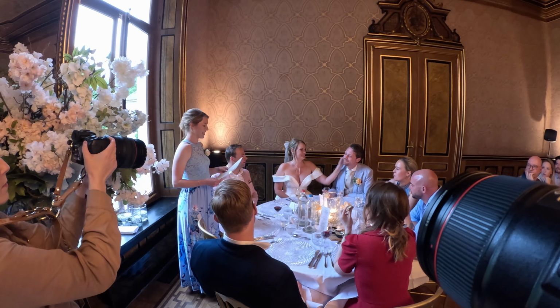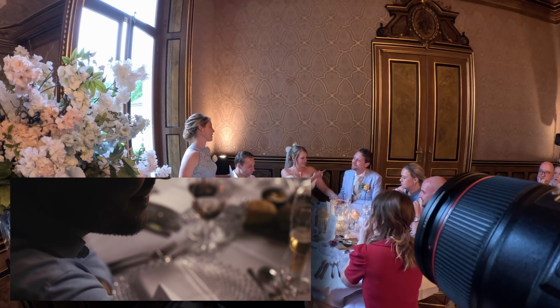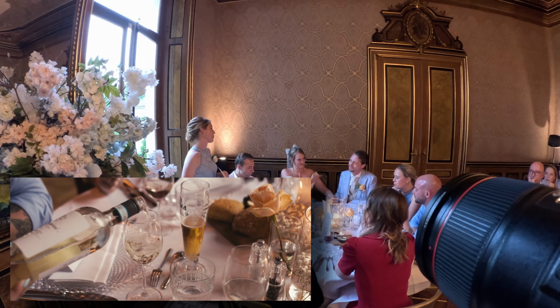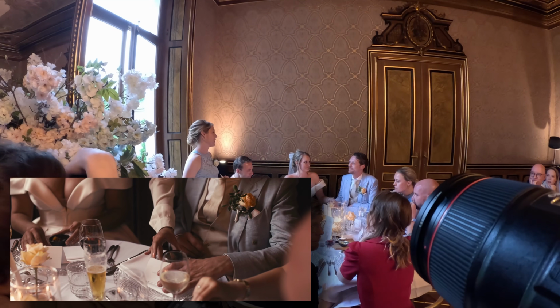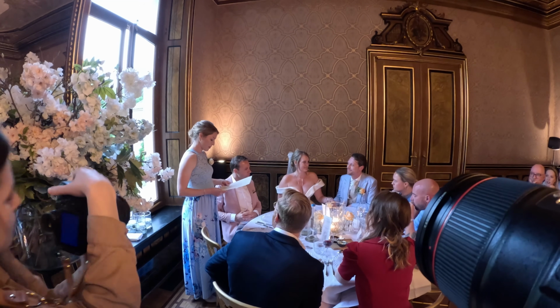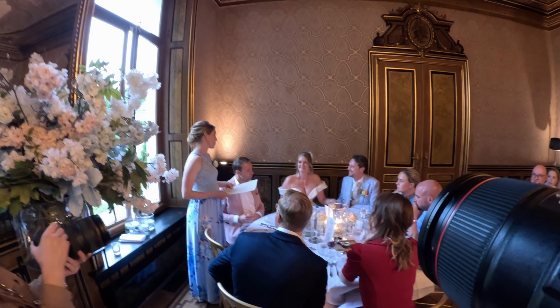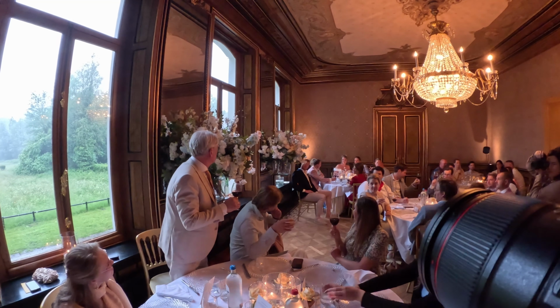So how to hybrid shoot a wedding dinner? Well, let's start with the camera settings. I stick around 1.4, 1.6, shutter 1/25 because people are sitting, they're not walking around. ISO 800 up to 1600. No flash. I don't think flash is necessary in this part, and if I use a flash, it's very soft, bouncy flash against the ceiling.